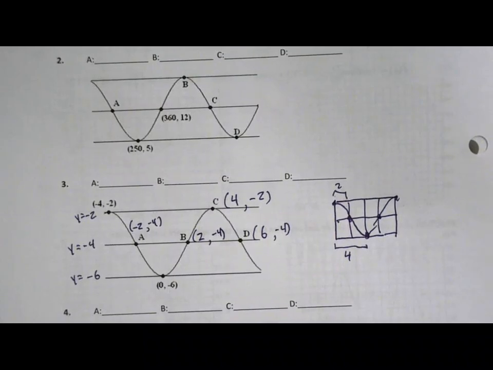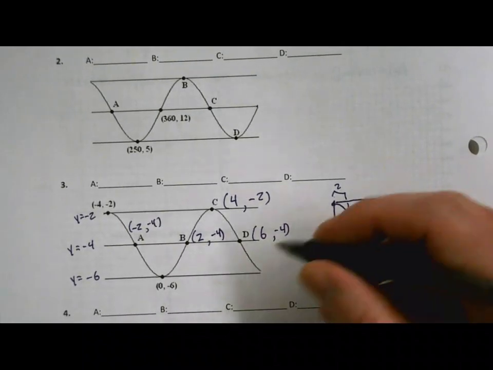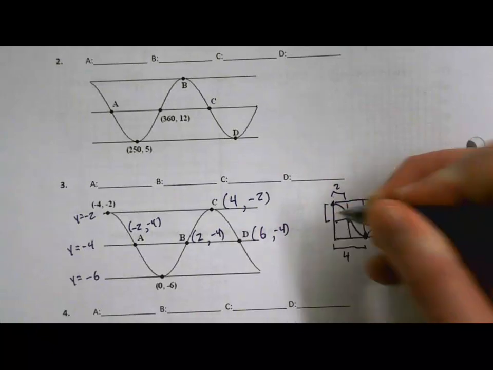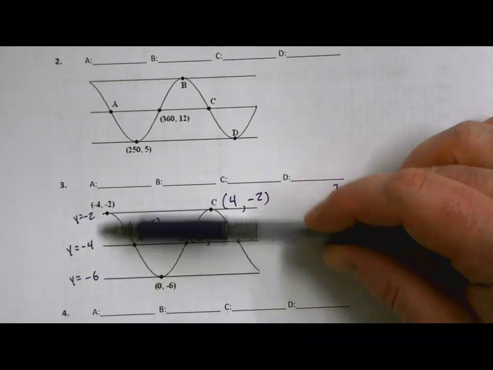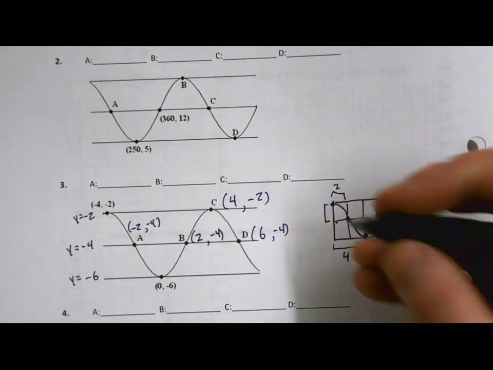So let's write an equation for this thing. We need a couple pieces of information. We need to know what our amplitude is. My midline's at -4. We're going up to -2 and down to -6. So I'd say my amplitude is 2.